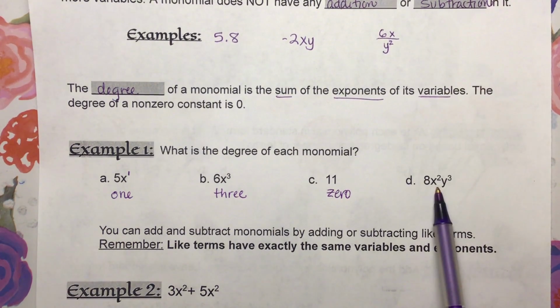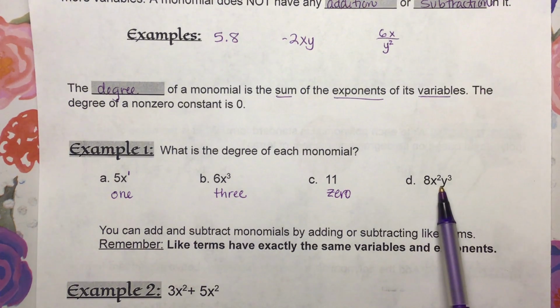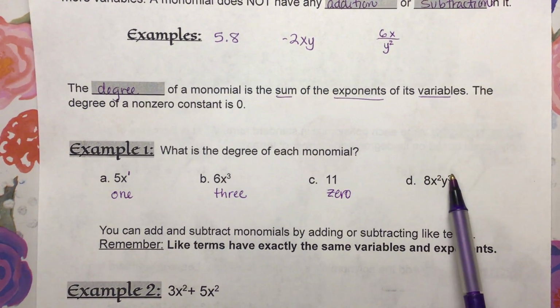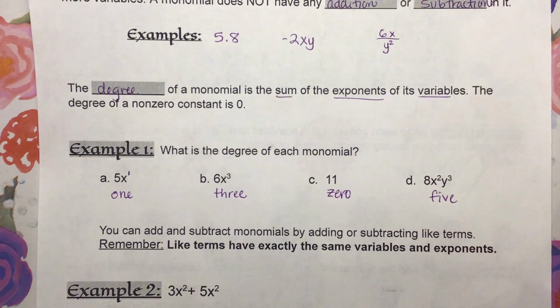And then here I have 8x squared y cubed. In this case, I have multiple variables and each have a different exponent. You are going to add the exponents up in this situation. So this is going to be 1, 2, 3, 4, 5. It's going to have a degree of 5.